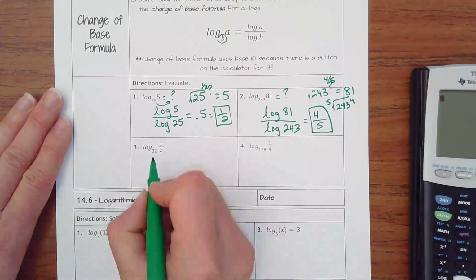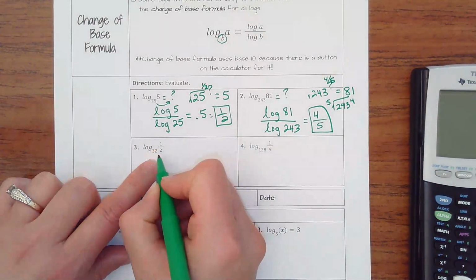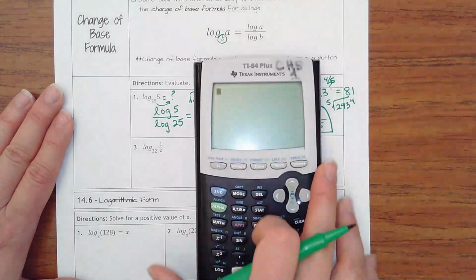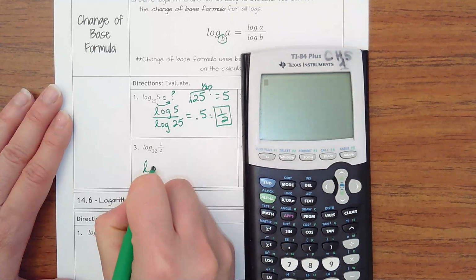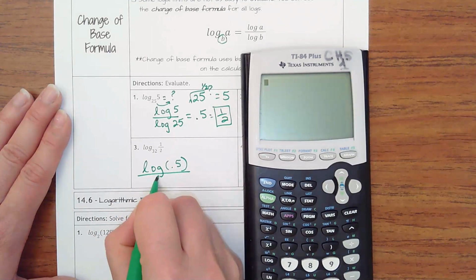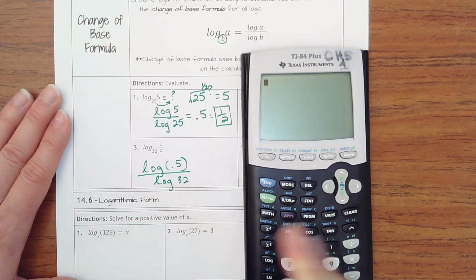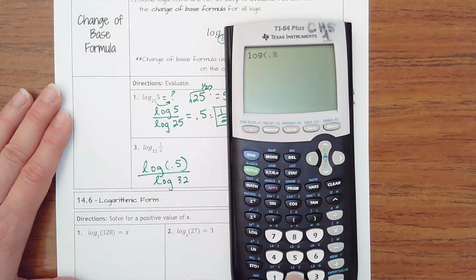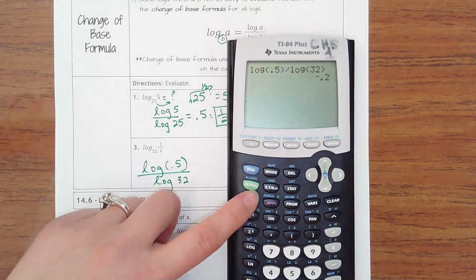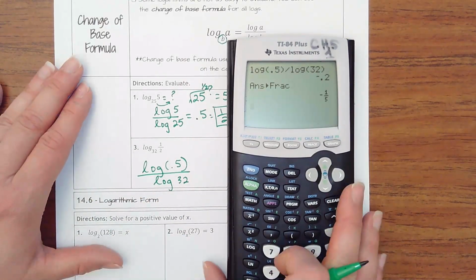All right, and then number 3. So we've got 32 still getting to a smaller number. You know it's going to have to be some kind of decimal, but let's just do change of base. You could do log of a half, or you could do log of 0.5 divided by log of 32. And that should be negative 2/10, which is simplifying to negative 1/5.